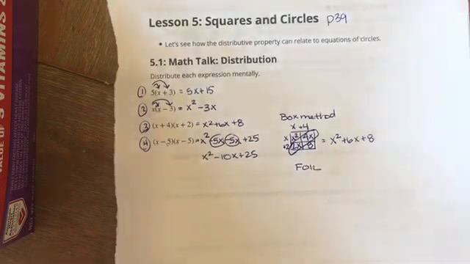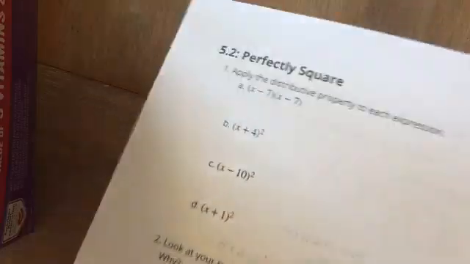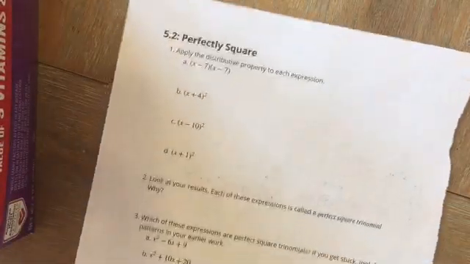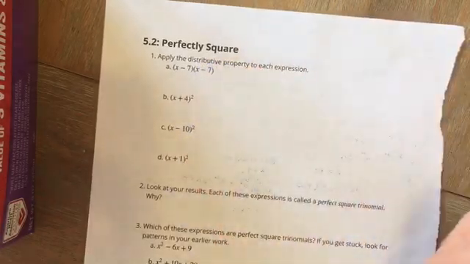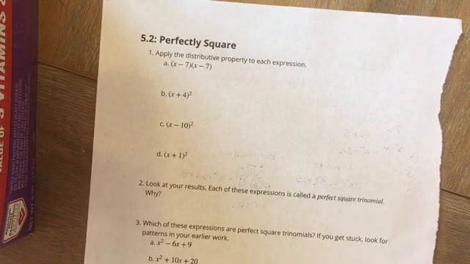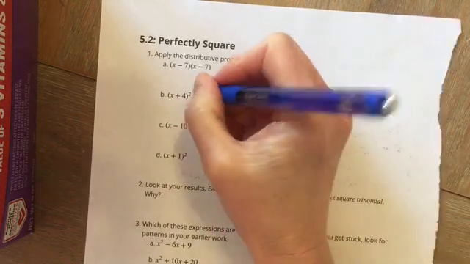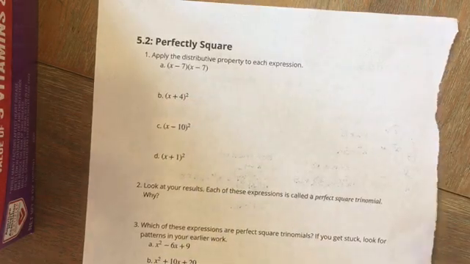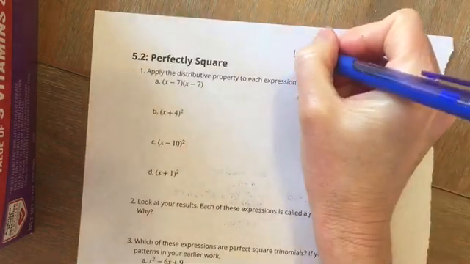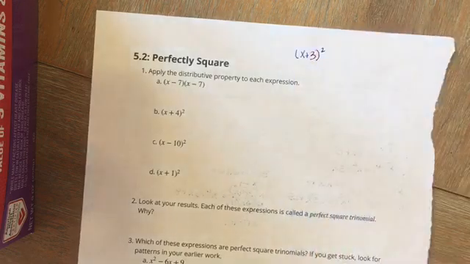Okay. So ladies and gentlemen, let's take a look at 5.2 perfectly square. So on this one, they'd like us to multiply these out. So now that we did several problems together, I'd like you to try this. I want to remind you guys of a popular error that happens when you have a binomial squared. So let's change this. Let's write x plus 3 squared up here.